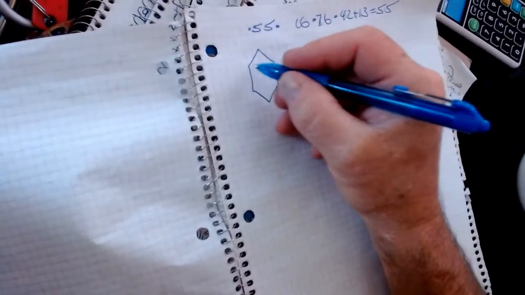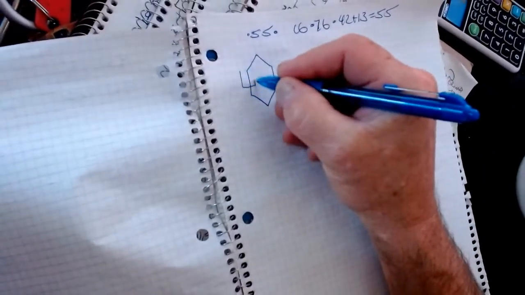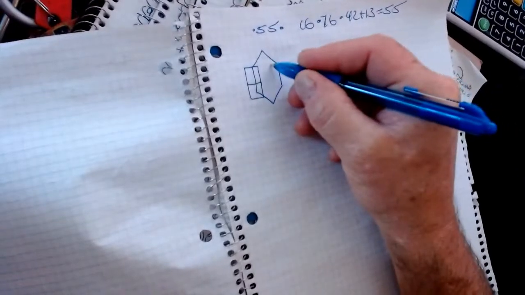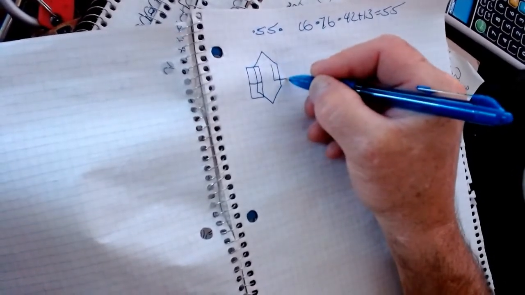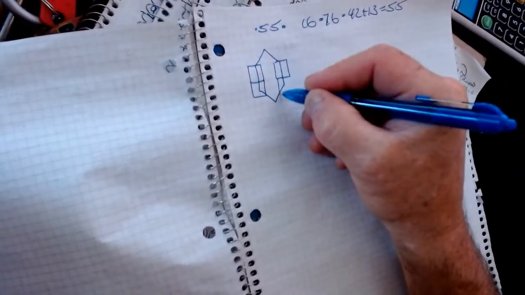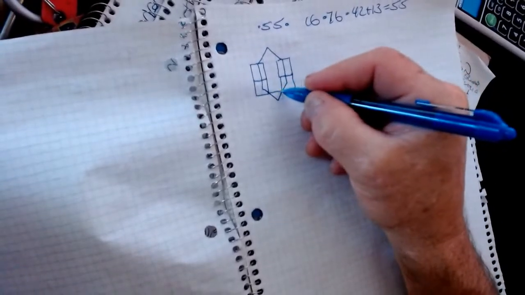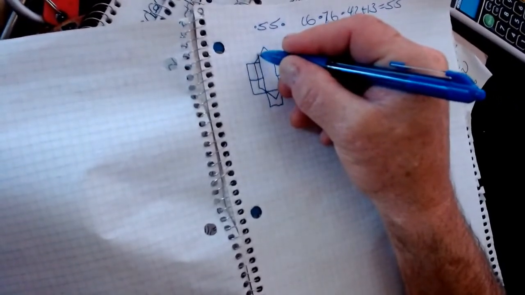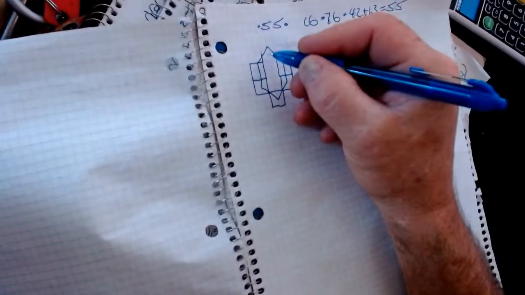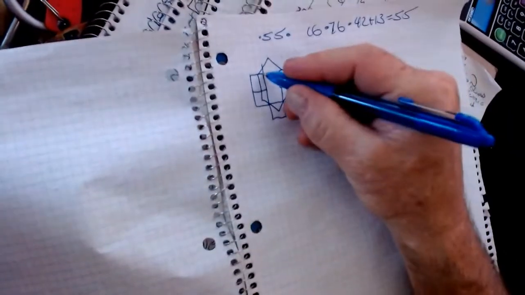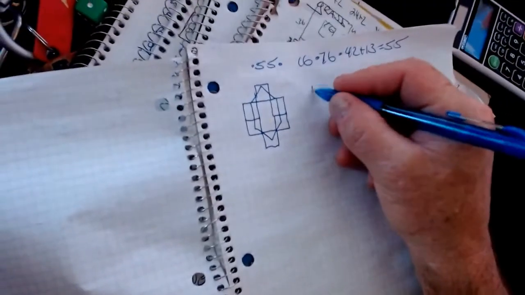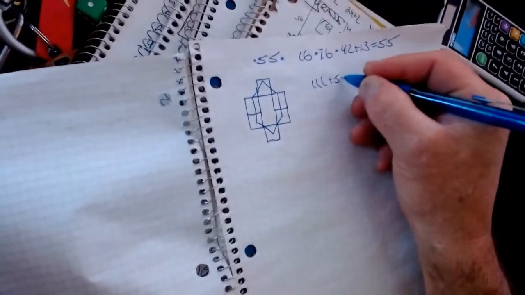So what does this do? We're going to do a box here. And we're going to do, let me see what I was going to do here. Yes, and we're going to do a box here. Now, this box is 1, 1, 1, and 5, 5, 5.